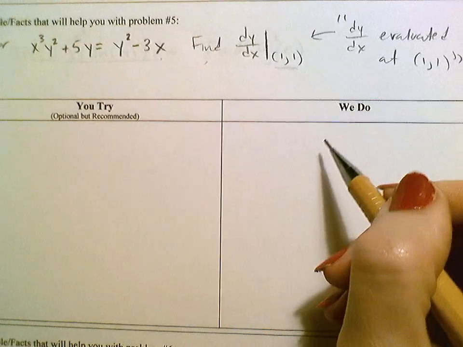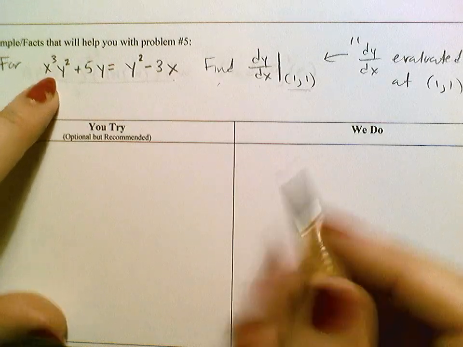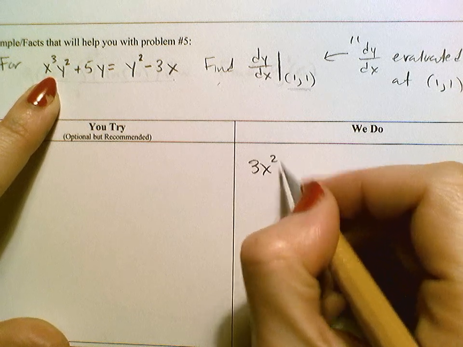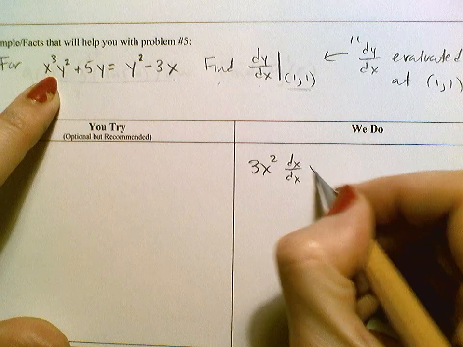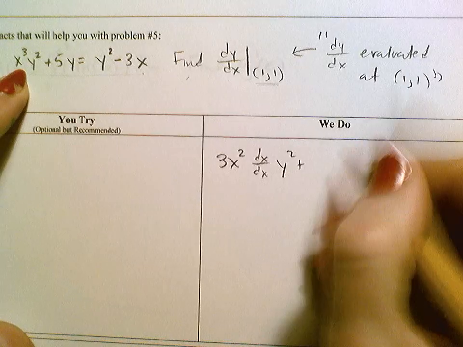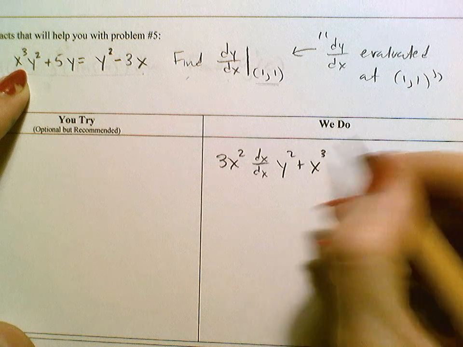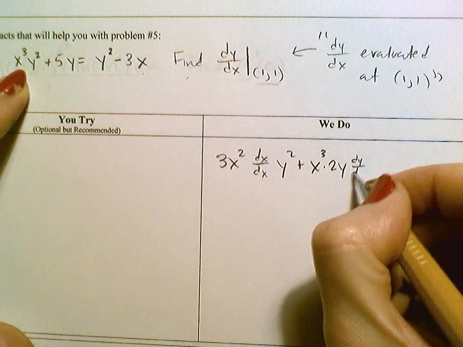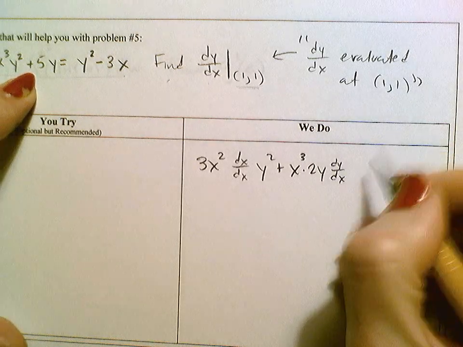All right, so here is the we do. I need product rule on this one. So I go 3x squared dx times y squared plus x to the third times 2y dy/dx. Oh shoot, I'm running out of room.